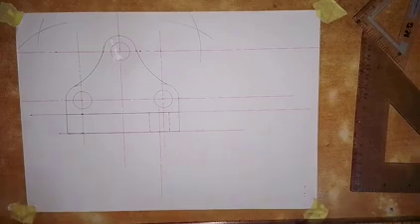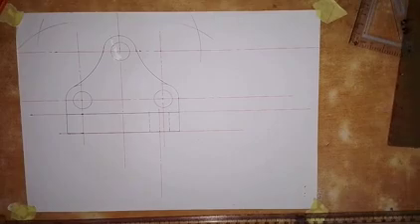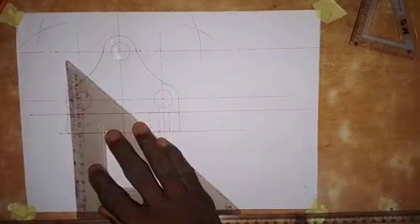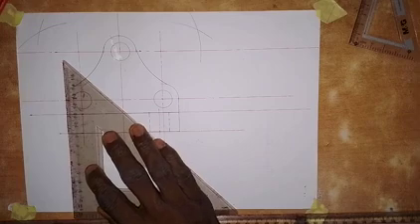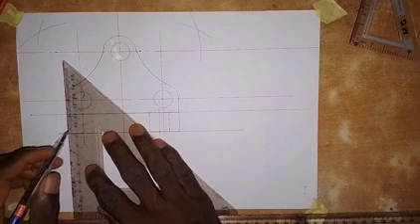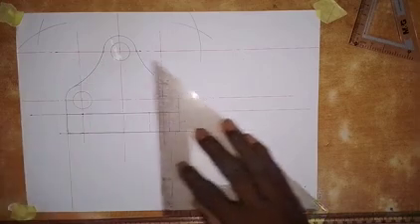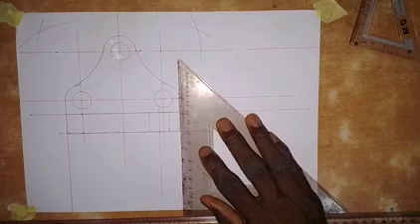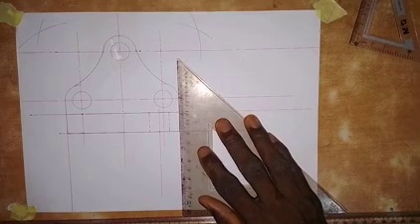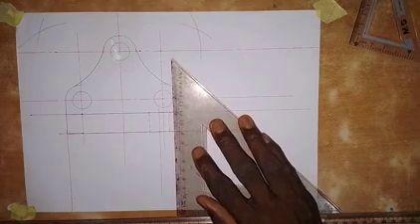Now let's go for the plan. To draw the plan, we are going to extend this line, so we take it down here, and we also extend this line and take it down, and then this circle here.